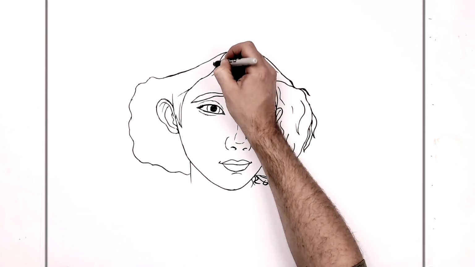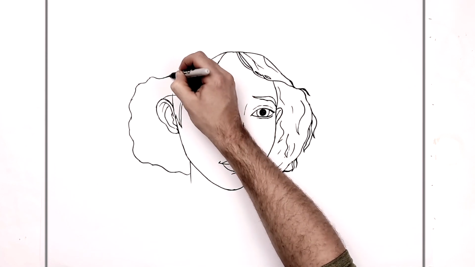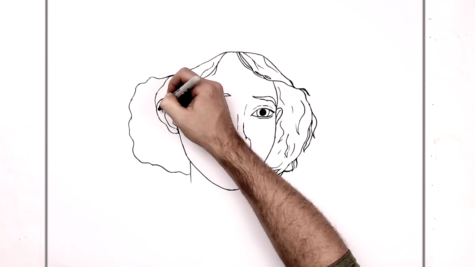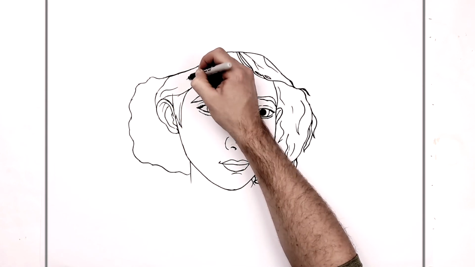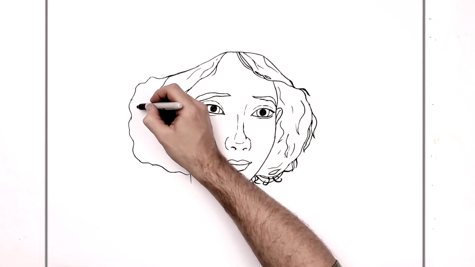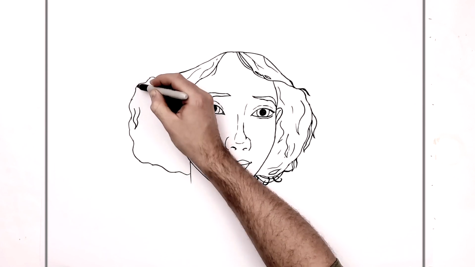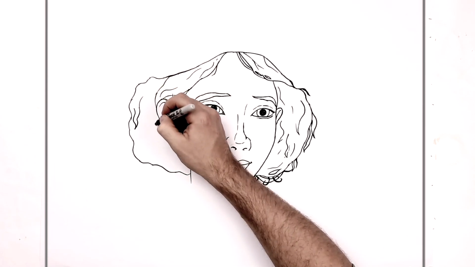And so this is like her fringe and stuff as well, right? So her fringe goes in behind her hair. Like so. And you can add texture inside here.